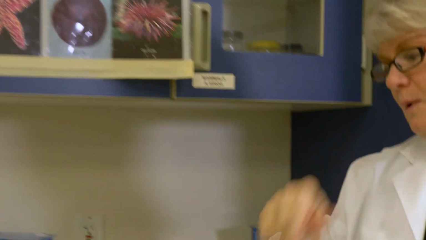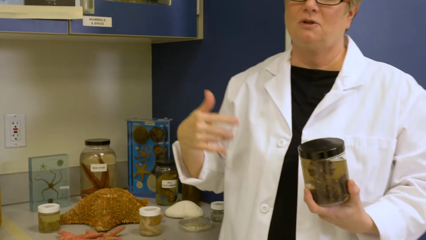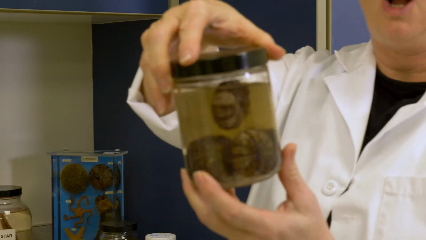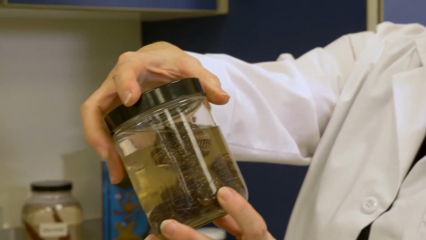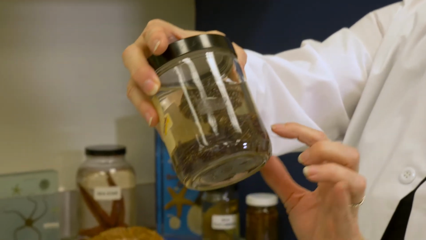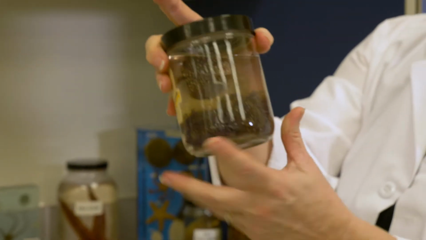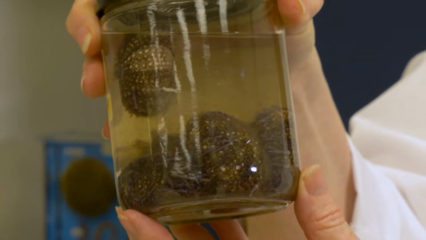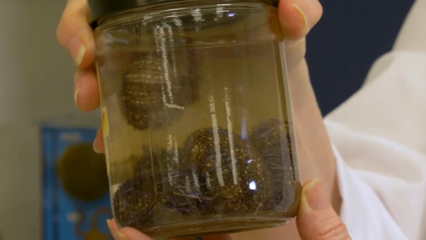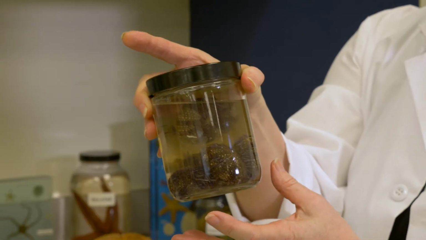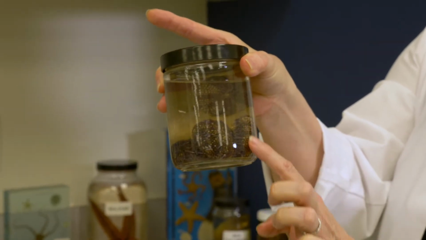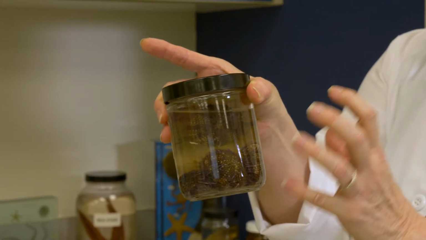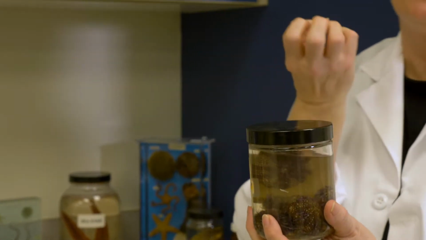In our tank we have a pencil urchin and just your standard spiny urchin, but this one is your common sea urchin, and as you can see, the spikes are broken. The spikes that stick out of the shell are for protection and help in movement, but mostly protection. The actual body is a type of exoskeleton, with the soft tissue on the inside.